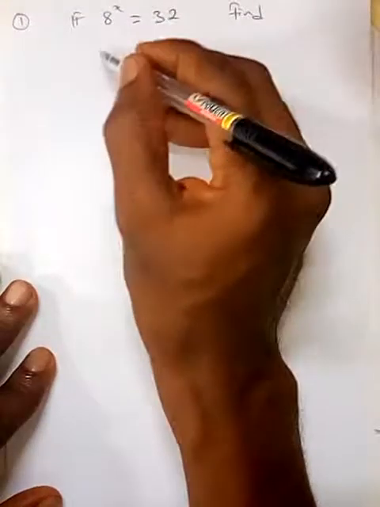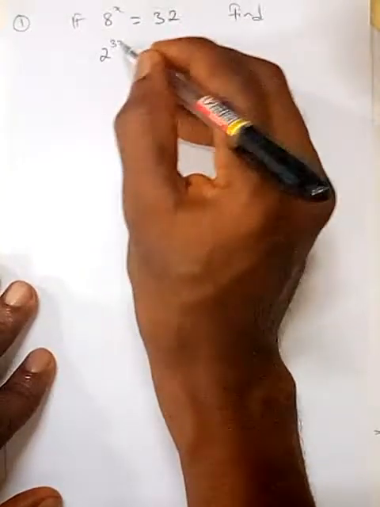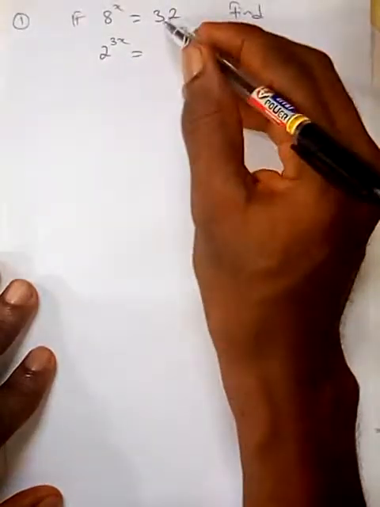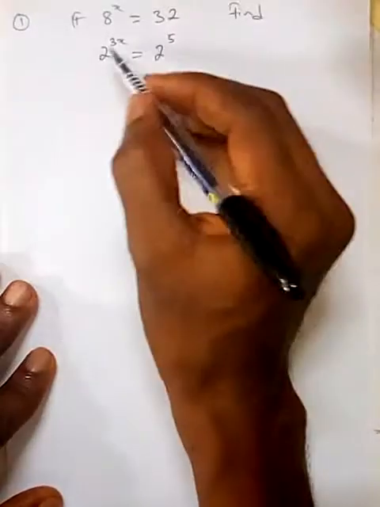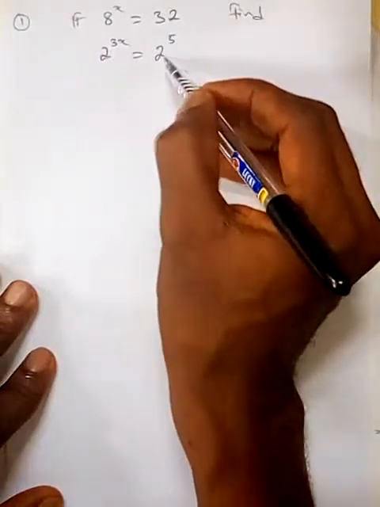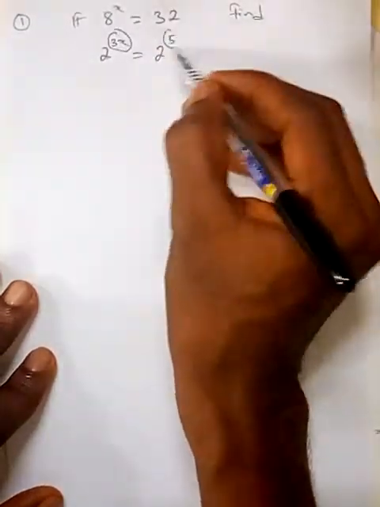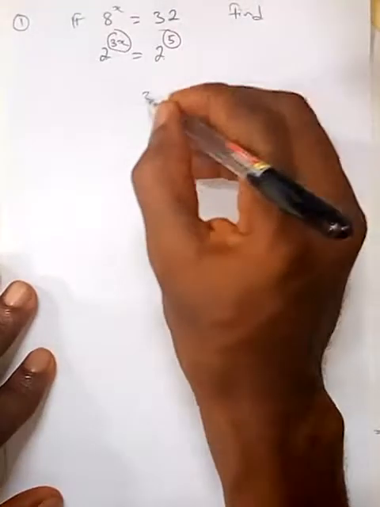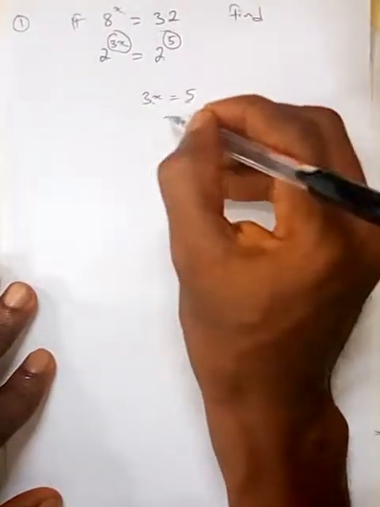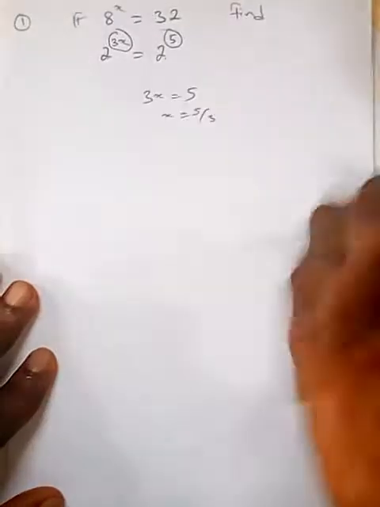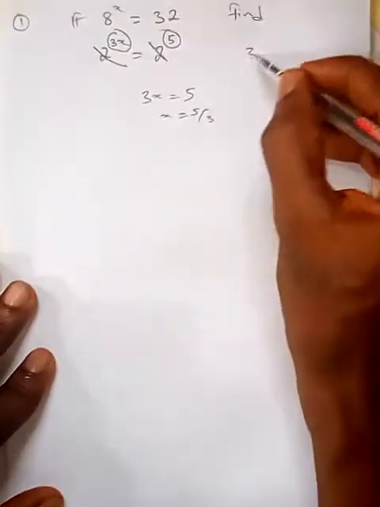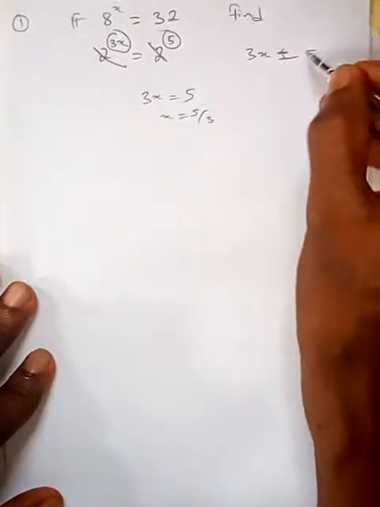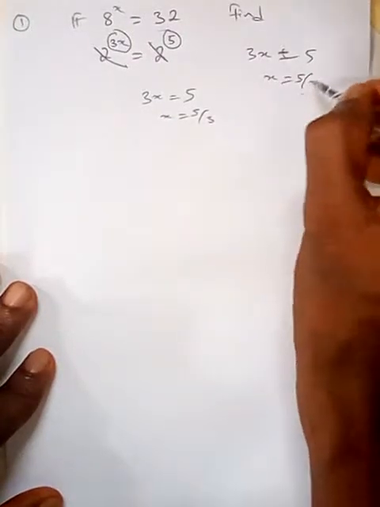Like 8 is 2 raised to the power 3, raised to s, of course, and 32 is 2 raised to the power 5. If the bases are the same, you just compare the powers. It means that 3s is equal to 5, meaning that s is equal to 5 over 3. Or simply, if the bases are the same, just cancel the bases. You'll be left with 3s equal to 5, so s is equal to 5 over 3.